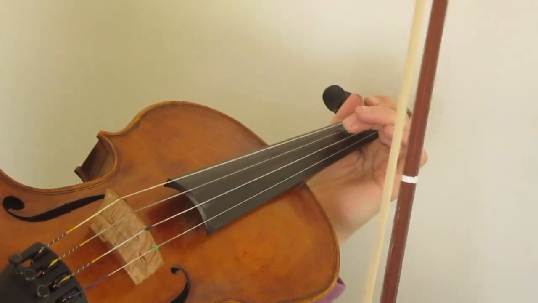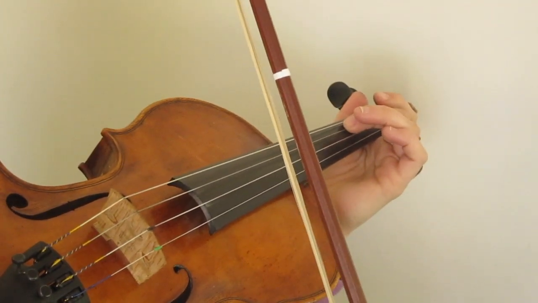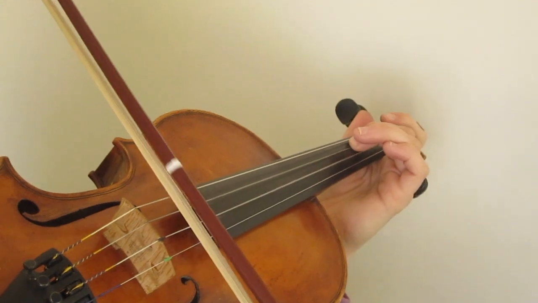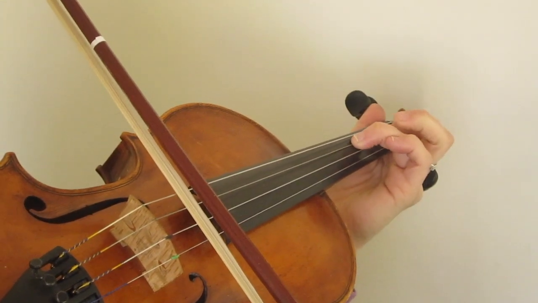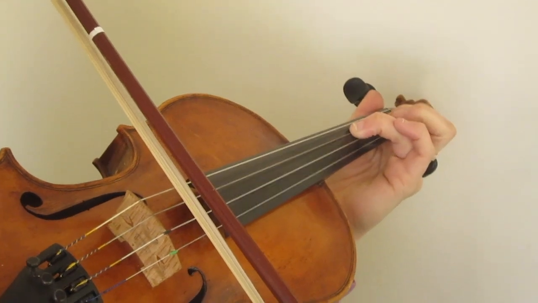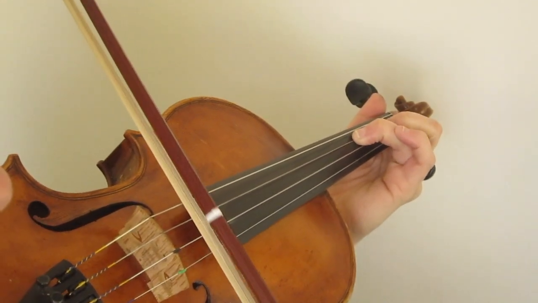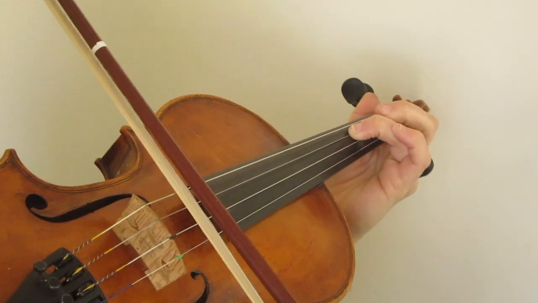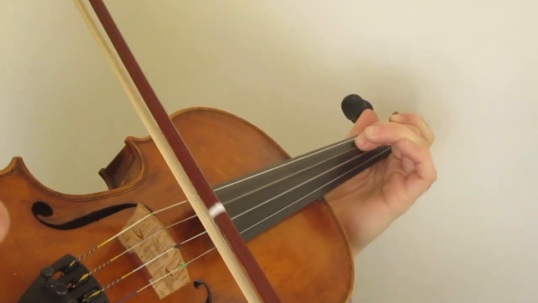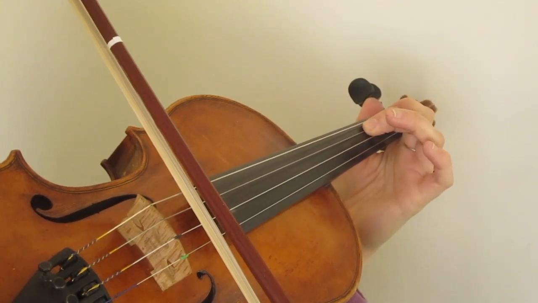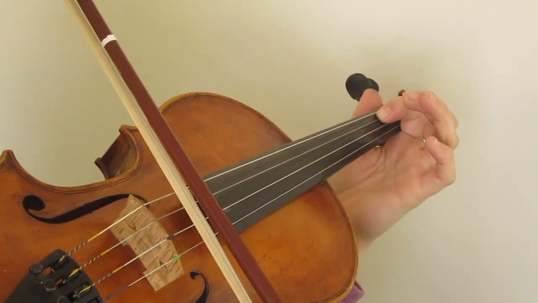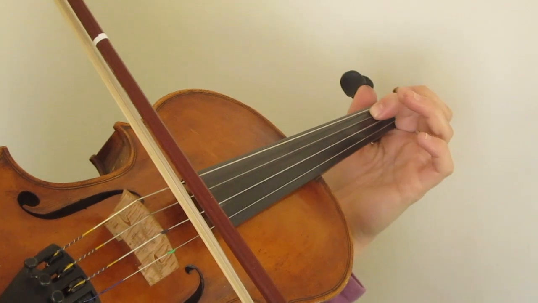Let's do 2 of those. 1, 2, ready, go. And then the G chord, 3 and 1. Third finger on D, first finger on A. And then back to D chord, 1 chord. And now the 5 chord key is A. This time it's open A and E on the D string, first finger.